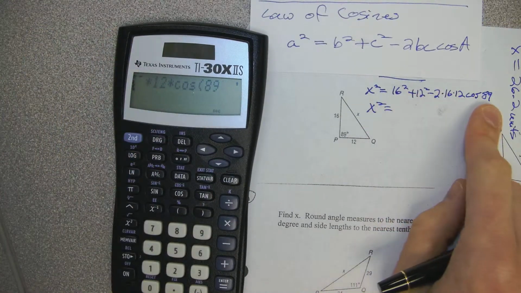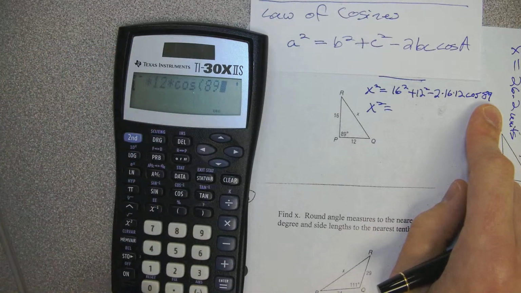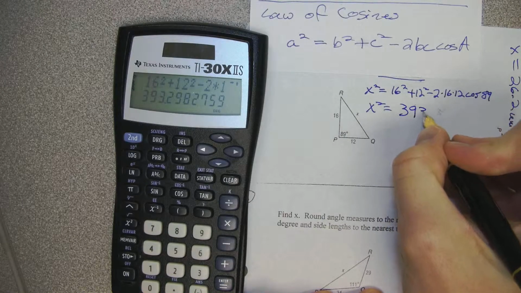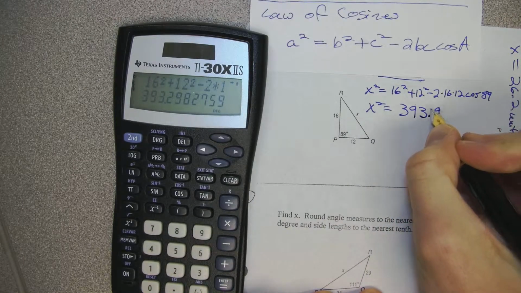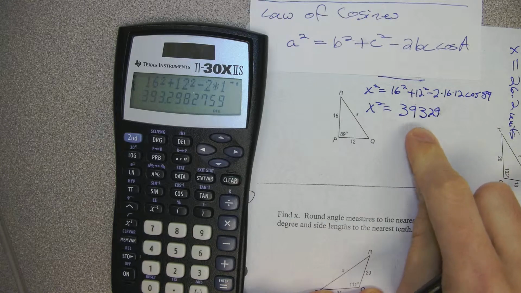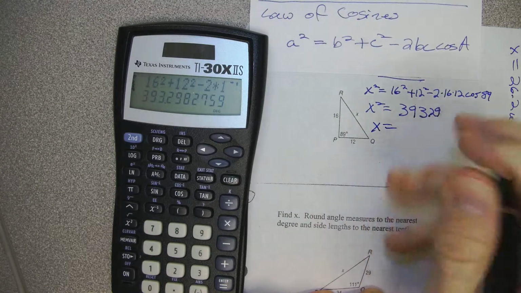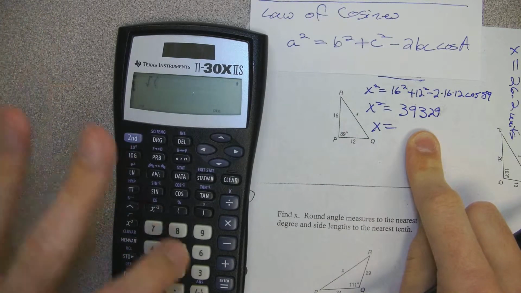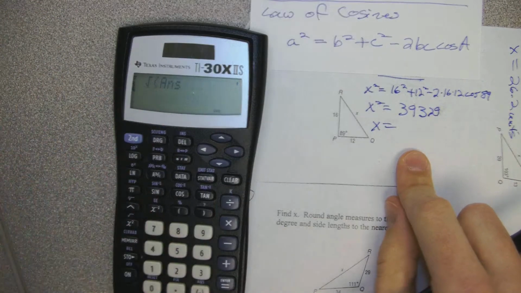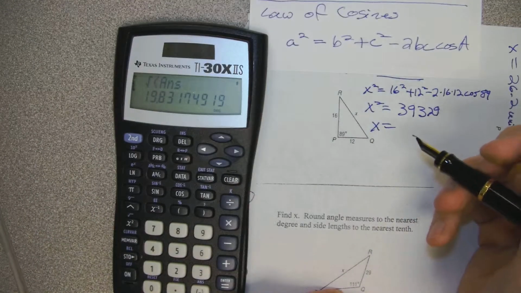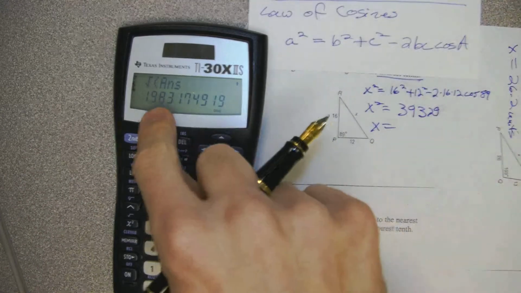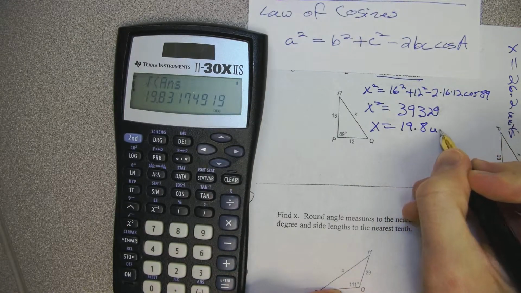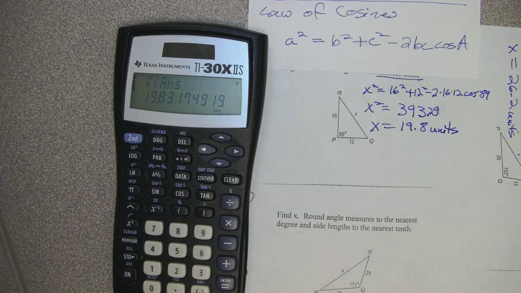Notice I'm going through each of these. It's real easy to make a mistake when you're typing things in. Hit enter. This is 393.29. And again, I'm just writing that down for my own personal reference. X equals, we have to take the square root. So immediately hit second square root, second answer. That way the calculator will put it in for you. And we end up with, rounding to tenths, 19.8. And in this case, units, we don't know the unit that we're messing with.